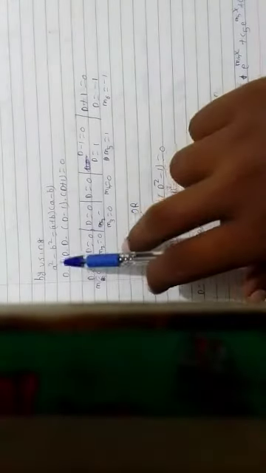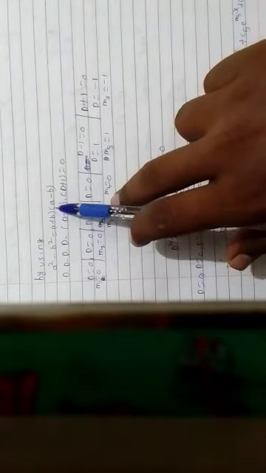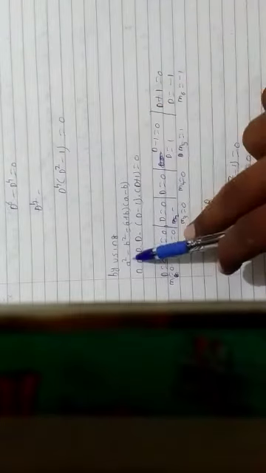The first method is by using a square minus b square is equal to a plus b into a minus b. d square minus 1 can be written as d square minus 1 square, that is a square minus b square, and then applying this formula we get d minus 1 into d plus 1, and d raised to 4 can be written as d into d into d into d.